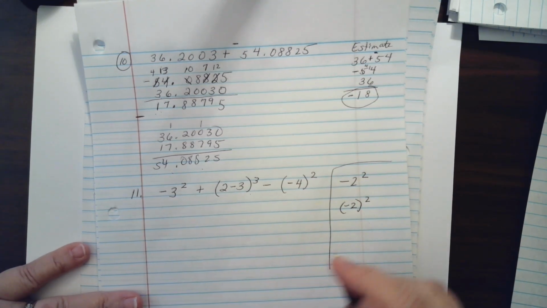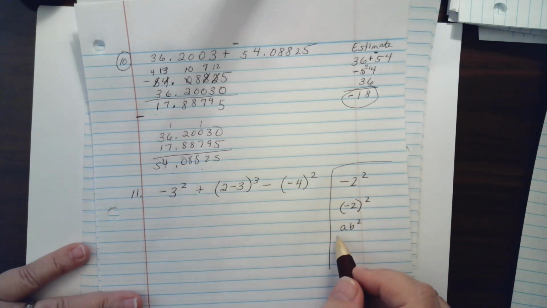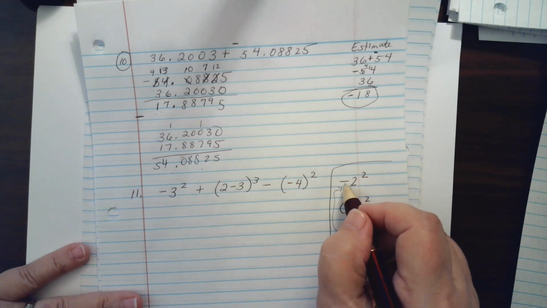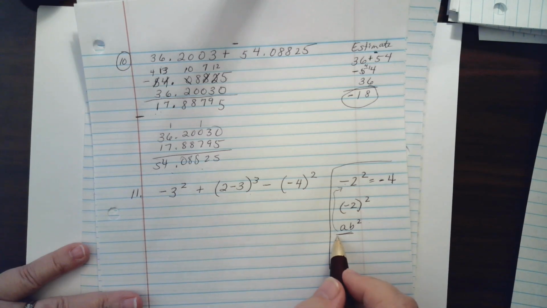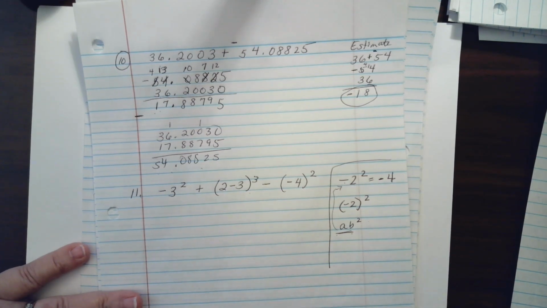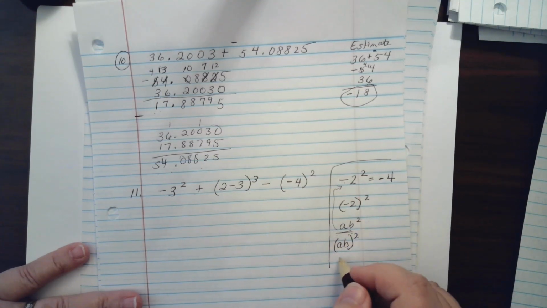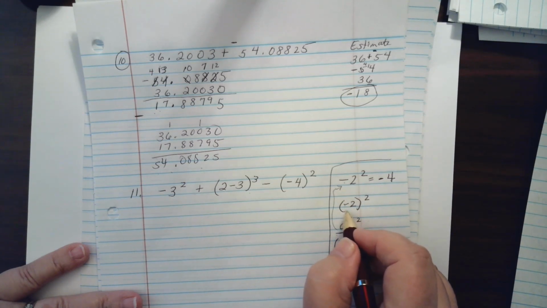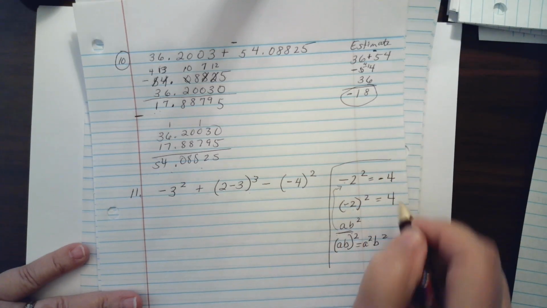Think about Algebra 1. If you have this, only the b is squared, not the a. So this is sort of like this one. Just the 2 is squared, not the negative. The negative's not part of it. It's 2 squared is 4, and the negative had nothing to do with it, just like this a has nothing to do with that. Now, from algebra, if it's in parentheses, that means square everything in the parentheses. So here, this means square both. It's negative 2 times negative 2. That one is positive 4.